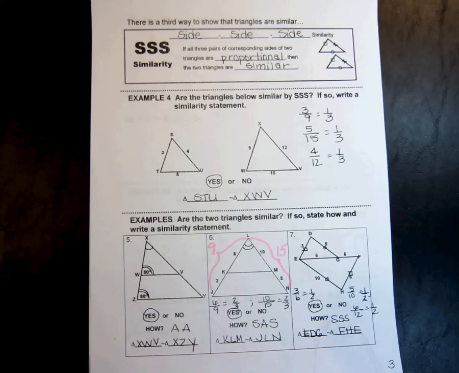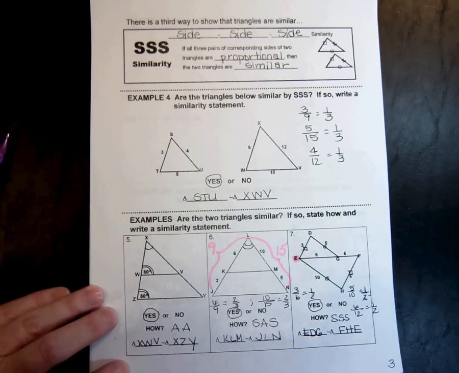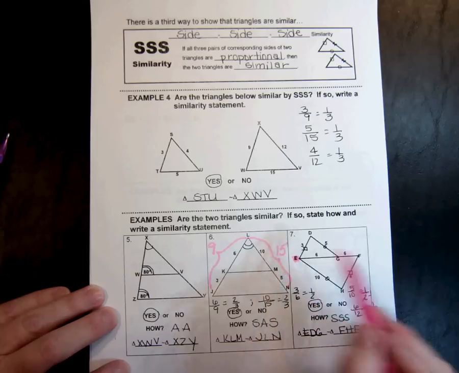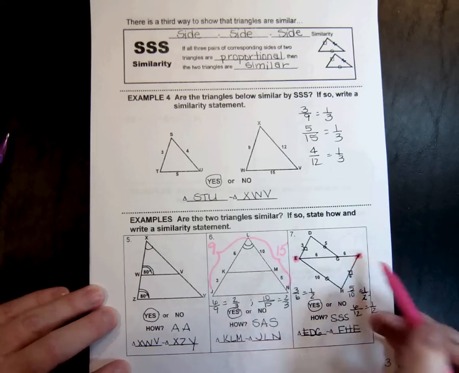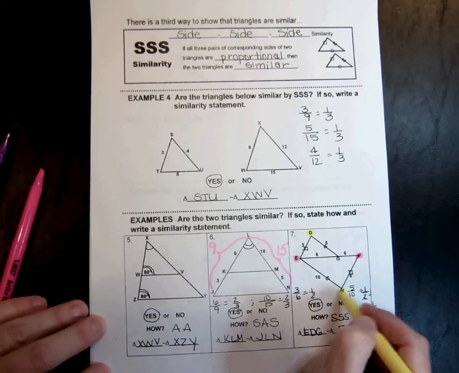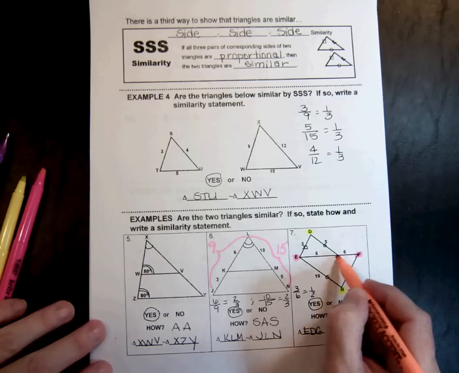Side, side, side. In naming it, if you started with E, D, G, be real careful. You've got to start with, notice how this is the short side, or I'm sorry, this shorter angle. This has actually been flipped. So that one corresponds with that one. The D corresponds with the H, and the G with the G.